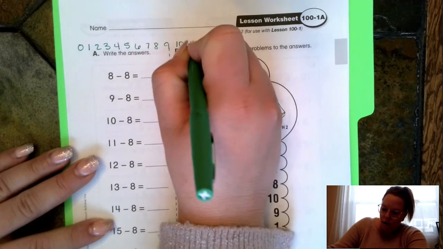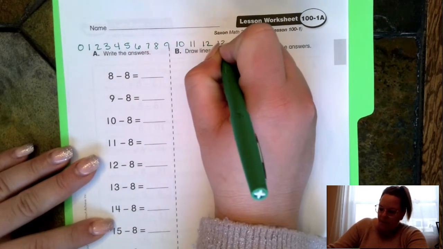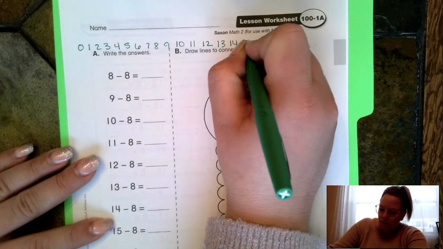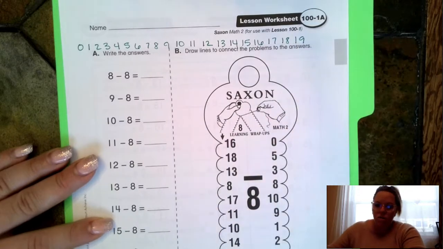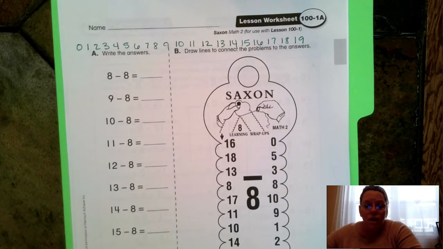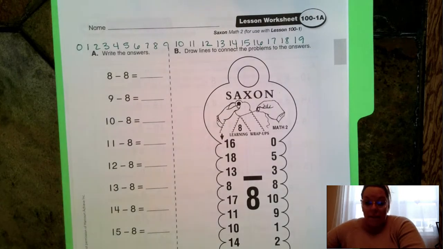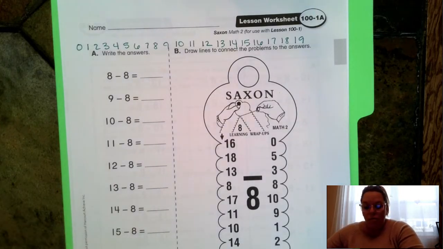And you go up as far as you need to. In this case, 19. But it's going to be important that if you're actually making your own little number line, that you don't mess up and miss a number. So just double check, be careful when you're writing your numbers, that you don't miss any. Okay? That would be my first suggestion.